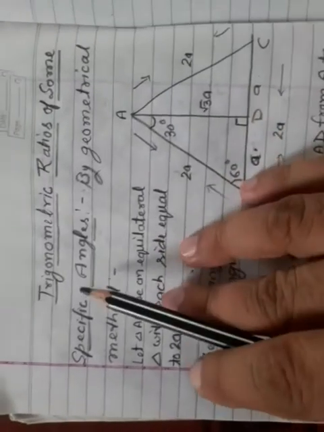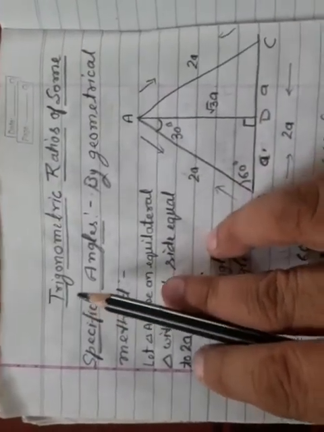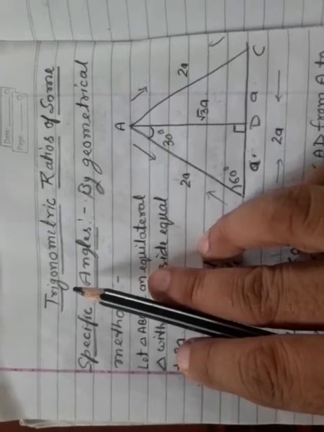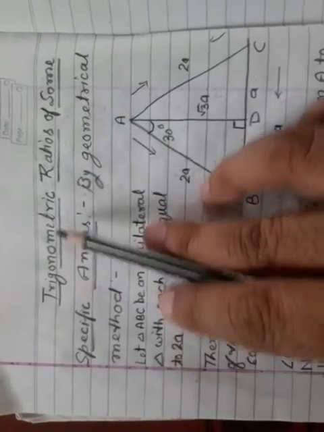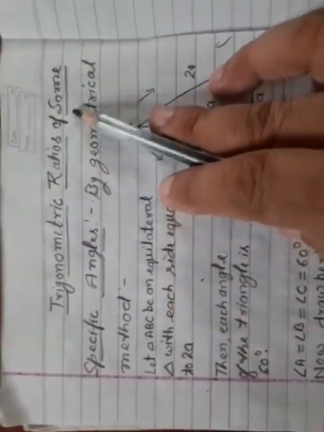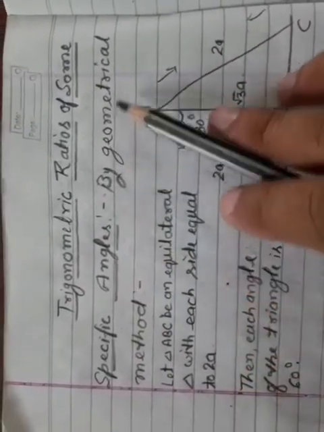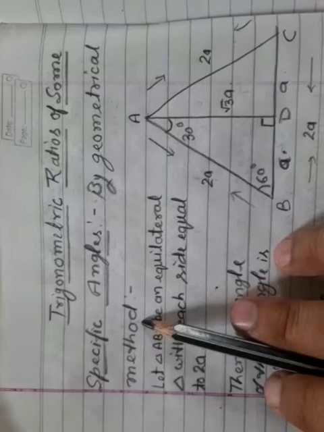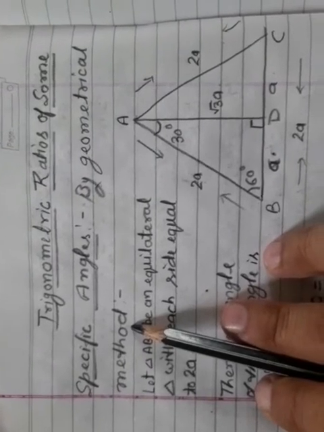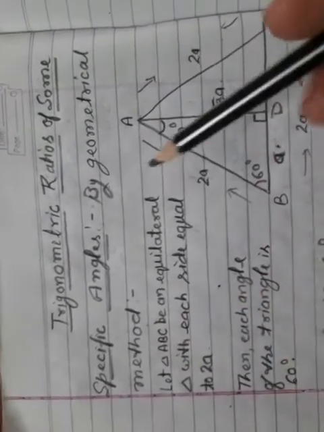As you know, your running chapter is trigonometry. Now we discuss in part two the trigonometric ratios of some specific angles by the geometrical method. Here is a very important point.